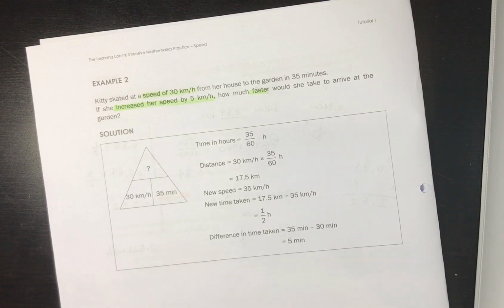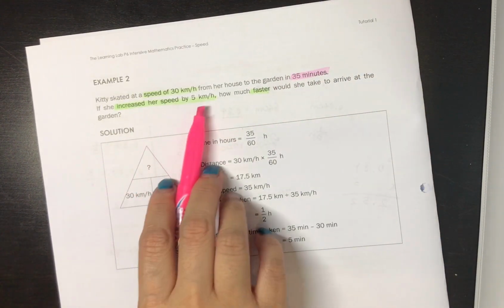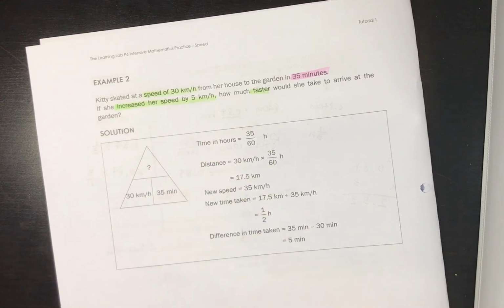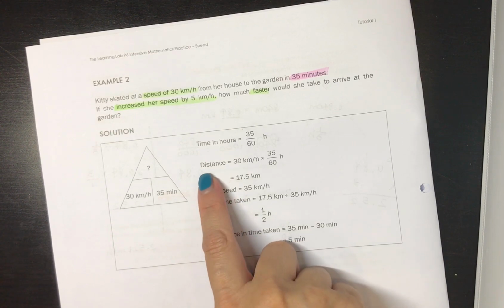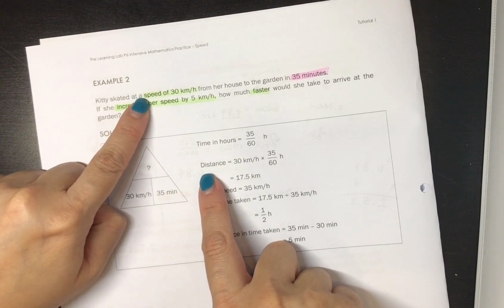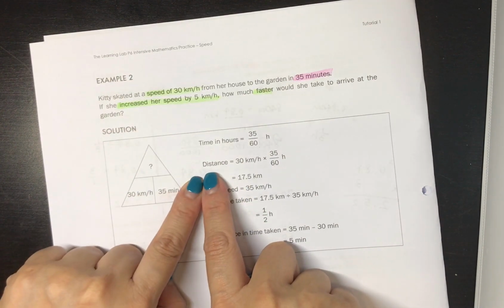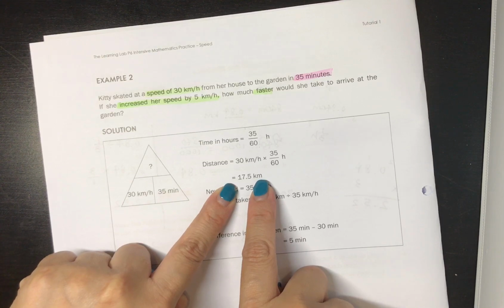So again, what we did just now is we have to change the minutes into hours because our speed is in hours. And then we calculate the total distance. So if she was skating at a speed of 30 km per hour and she took 35 minutes, then the distance that she traveled would be 17.5 km.